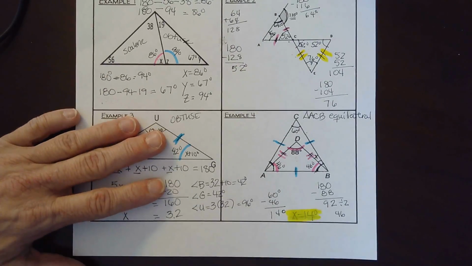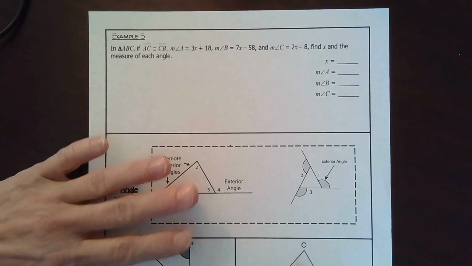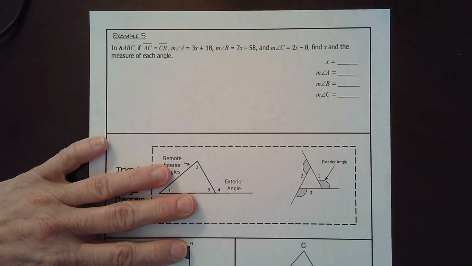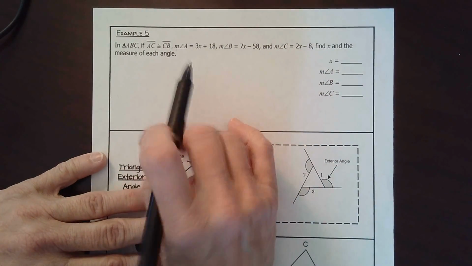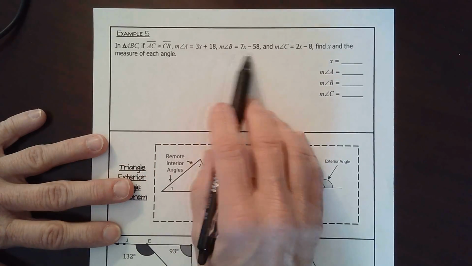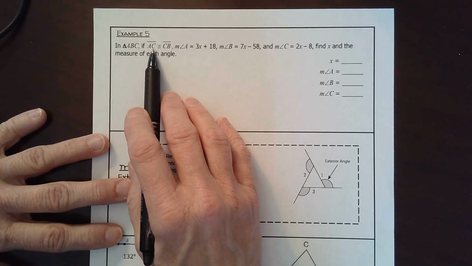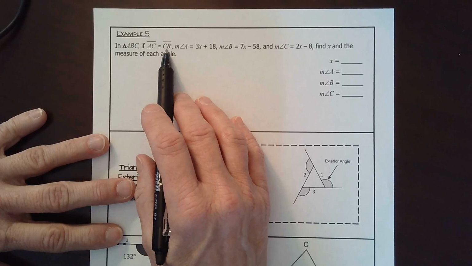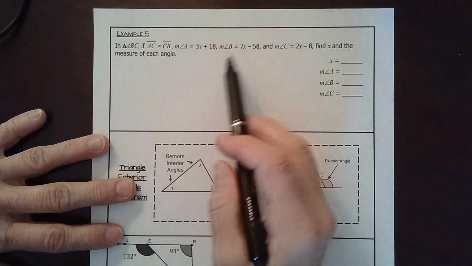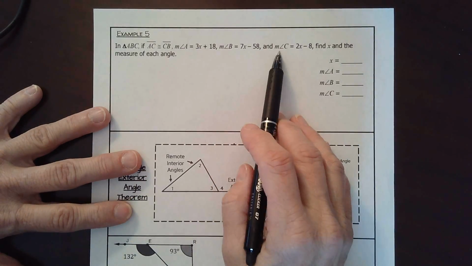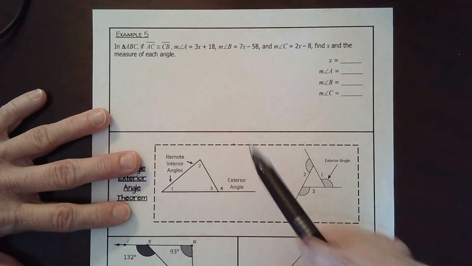Okay, so I'm going to pull in another example for number 5. So what I want us to do is notice that there's no figure drawn, and I want us to take the information that we're given and draw a triangle. It says in triangle ABC, if side AC is congruent to side CB, the measure of angle A is 3x plus 18, the measure of angle B is 7x minus 58, and the measure of angle C is 2x minus 8. Find x and the measure of each angle.